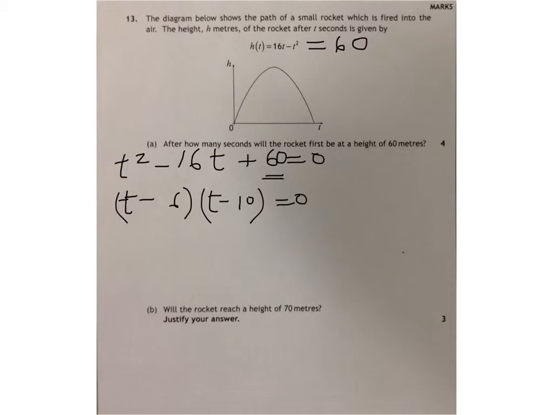T times t gives you t squared, t times minus 10 gives you minus 10t, minus 6 times t gives you another minus 6t, which gives you a total of minus 16t, which is what we're after, and negative 6 times negative 10 gives us plus 60, so this works.